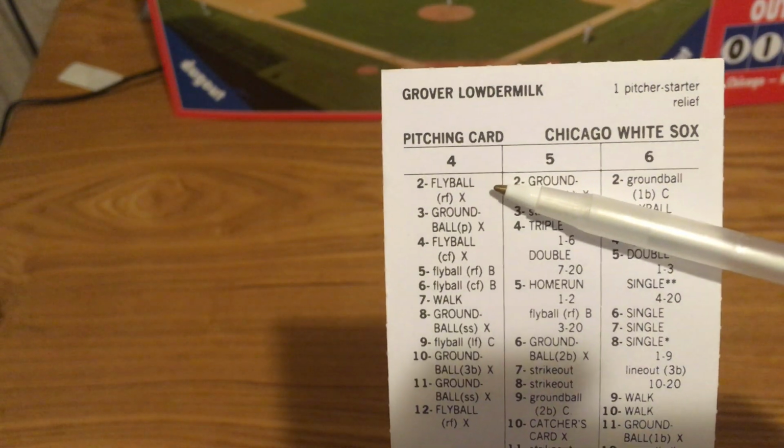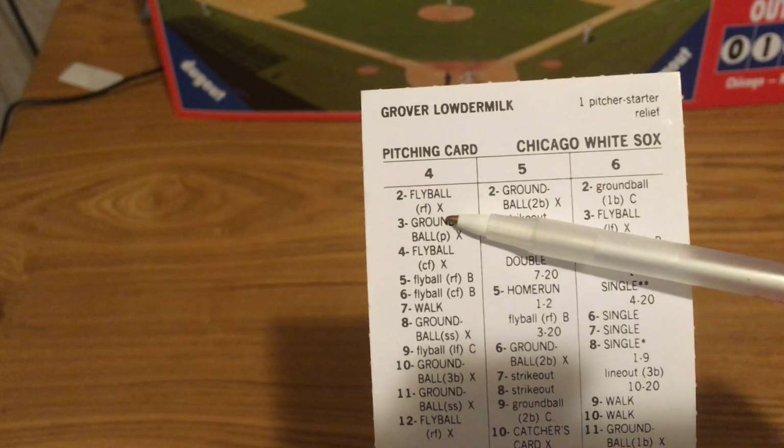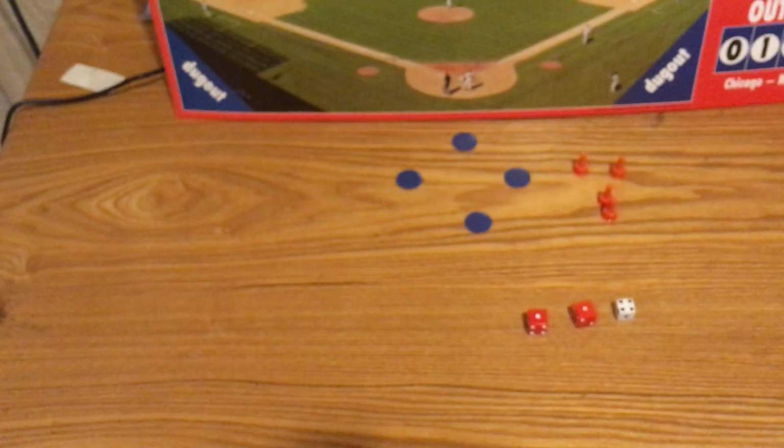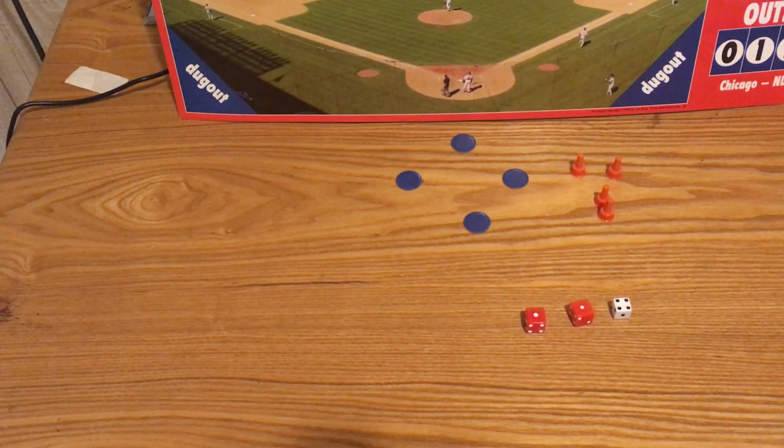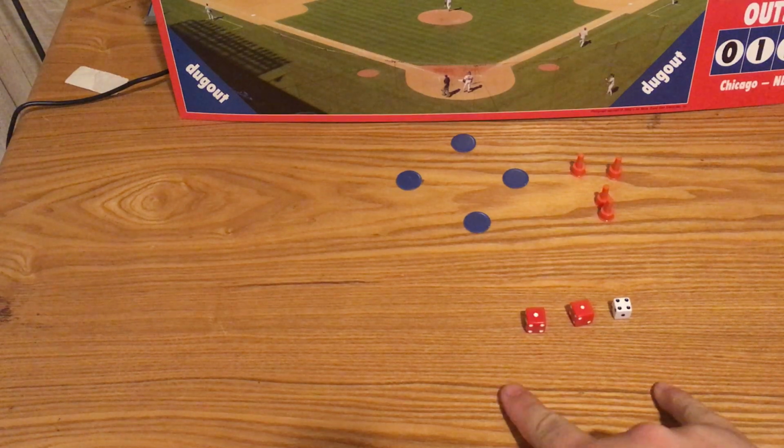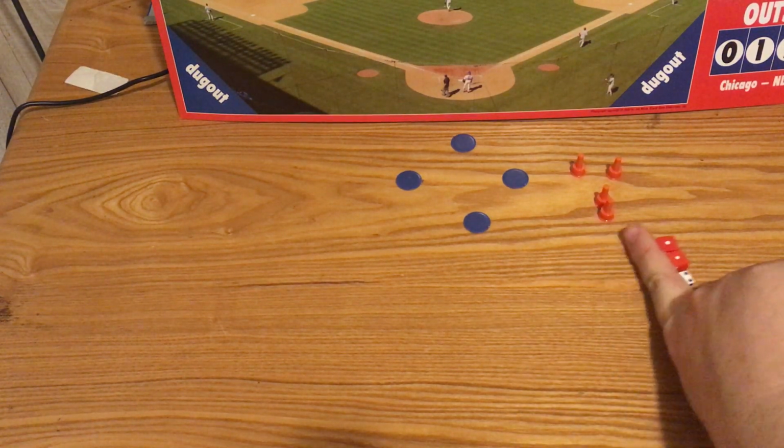Signals having some 4-2 on Loudermilk to Dots Miller. Fly ball, right fielder, X. Right fielder for the White Sox is Mr. Liebold, who is a 2 defensively.